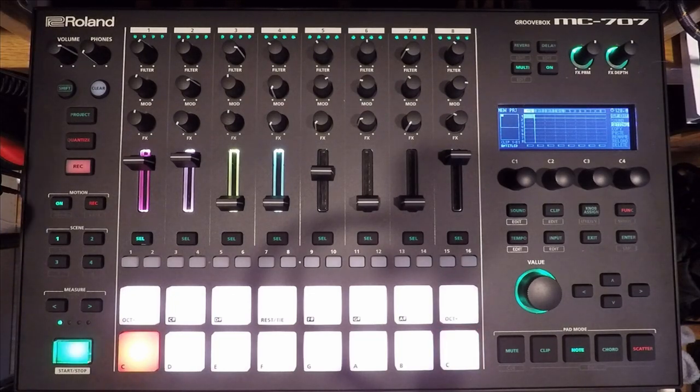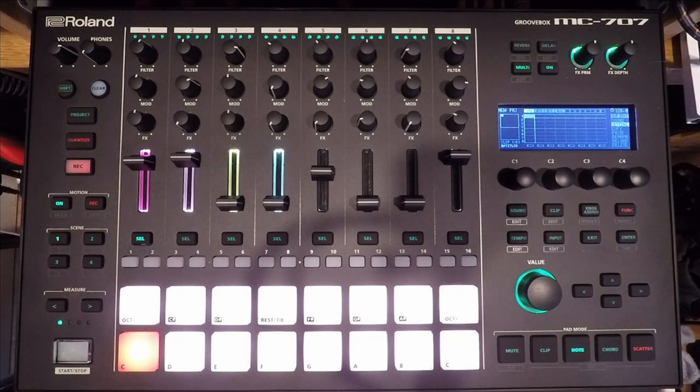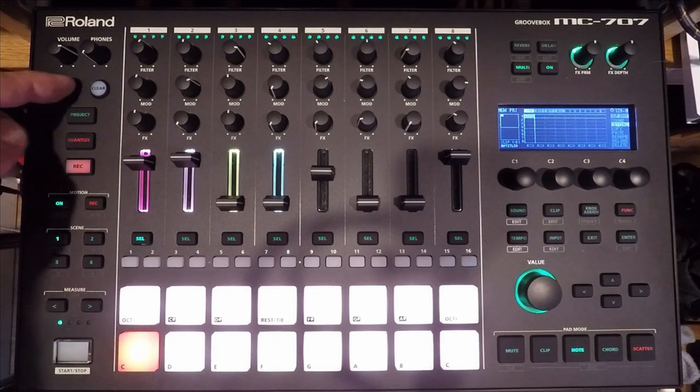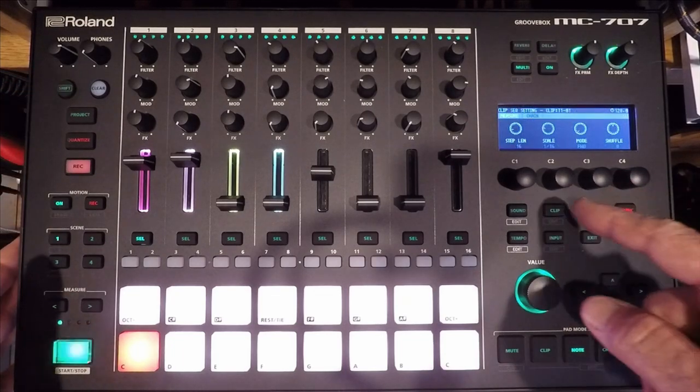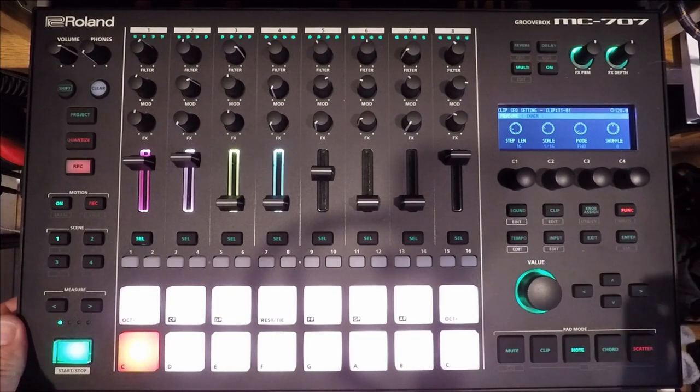Now let's get into sequencing our drum track. The first thing you're going to want to do when sequencing the drum track is select how long you want that clip to be. By default right here, it always sets at 1 measure, which is your 16 steps. But if you press Shift and Measure or Shift and Clip, you'll be brought to the clip sequencing settings.